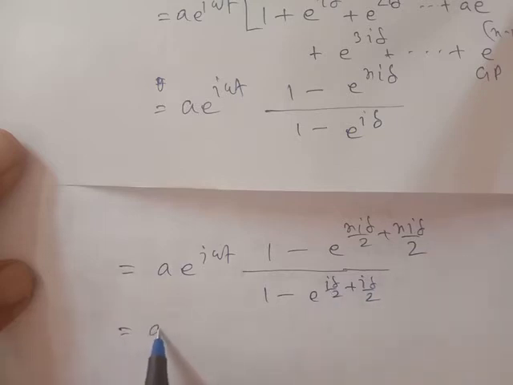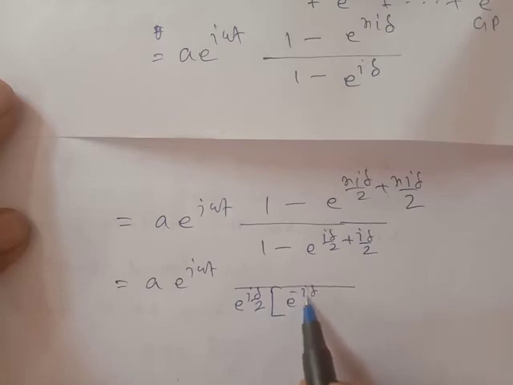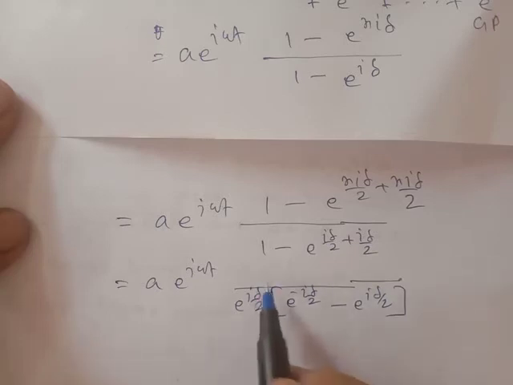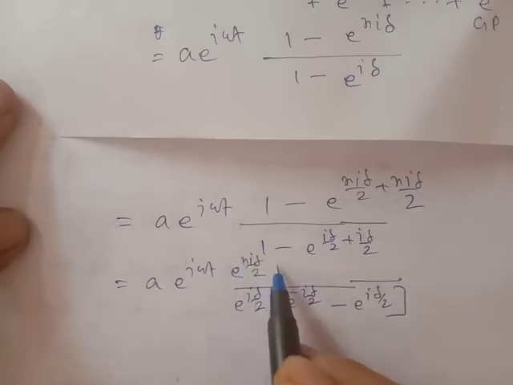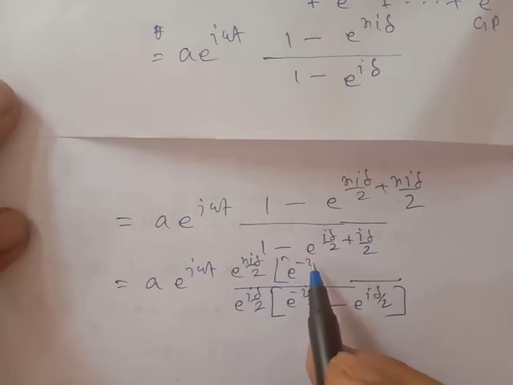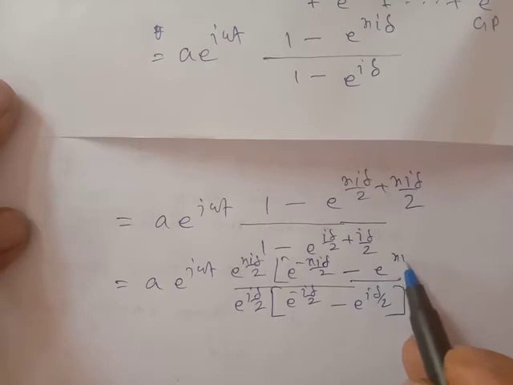So next step, a e to the power i omega t, and you take common here e to the power i delta by 2. Then this will be e to the power minus i delta by 2 minus e to the power i delta by 2. Okay, similarly you can consider common here e to the power n i delta by 2, and this will give you e to the power minus n i delta by 2 minus e to the power n i delta by 2.